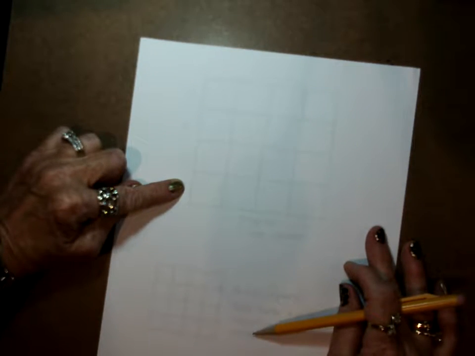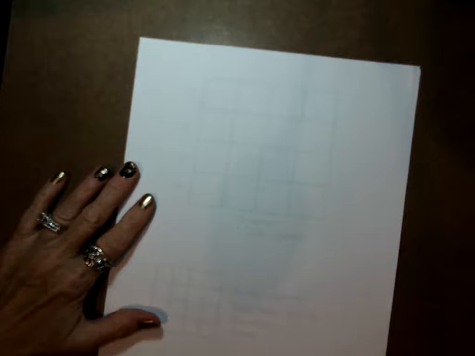Does that make sense? Mm-hmm. Okay, so if your paper's too thick to see through, I have some copy paper. Can I have one just to play with, because it is a little thick? Yeah. Thank you. All right, here, just take one, pass it around. Sorry. No, that's fine.